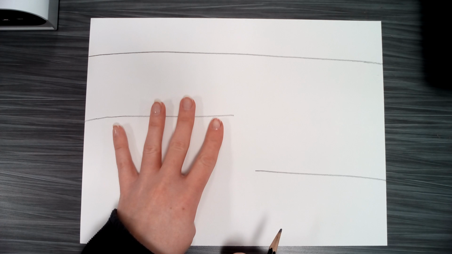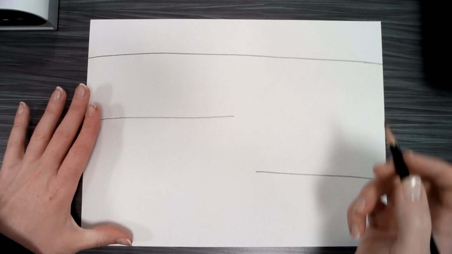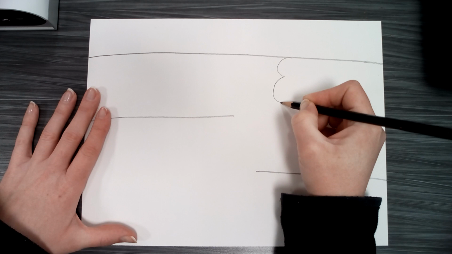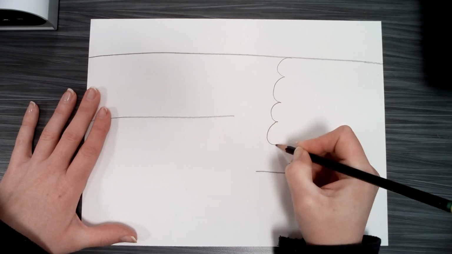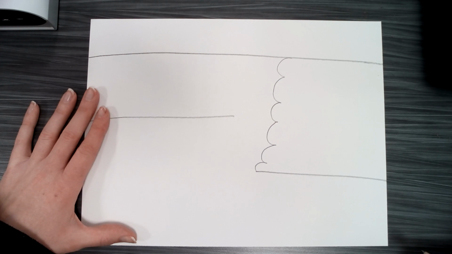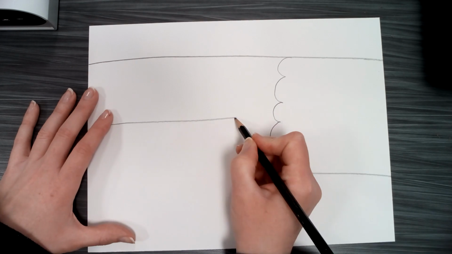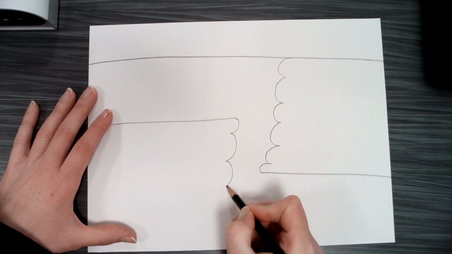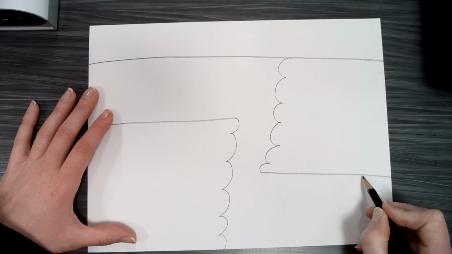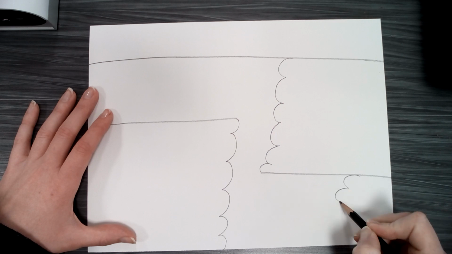This time I think I'm going to use a bumpy line. 1 bumpy line. 2 bumpy lines. 3 bumpy lines.